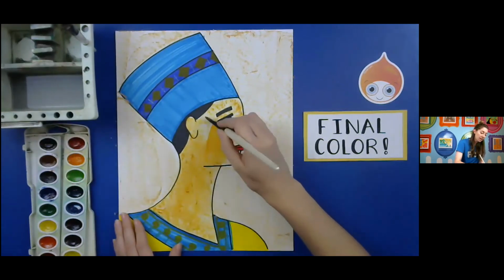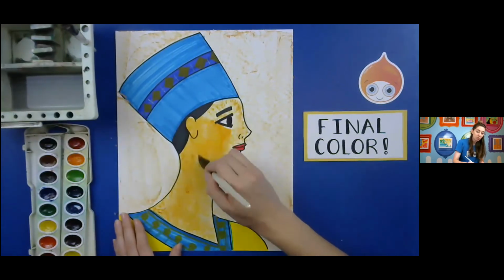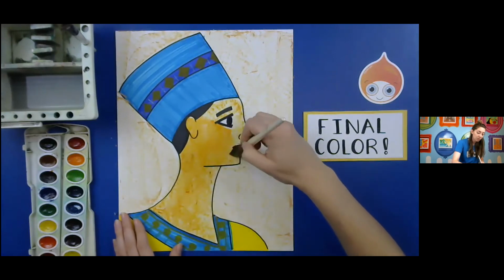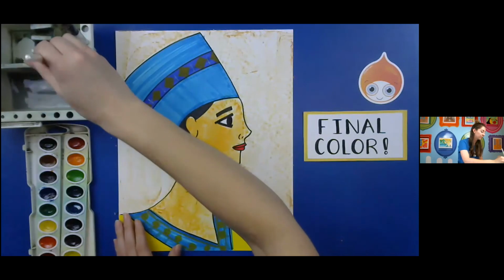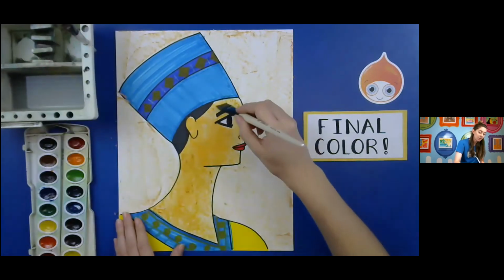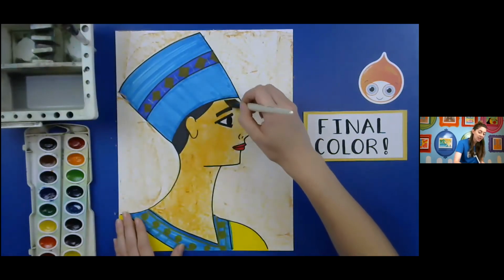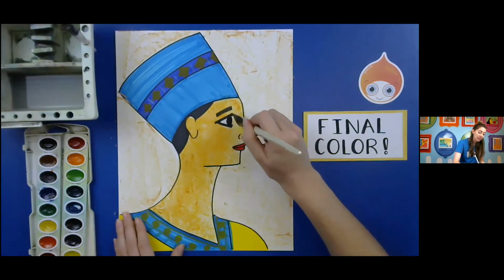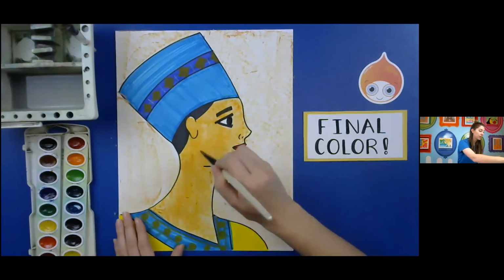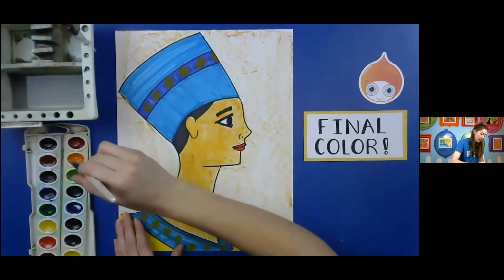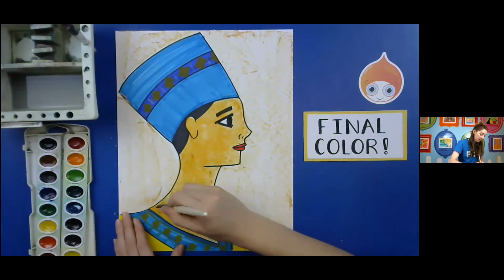So just go ahead now and paint. If it gets too dark, spread it around. Don't let those puddles pool up, otherwise she might just turn a little orange. And try not to go on your eye because we want to keep that white. Remember the whites of our eyes, so don't fill that in. Now go ahead and just continue to paint, and then I'm going to show you guys now the background.